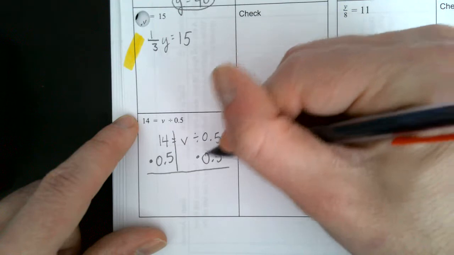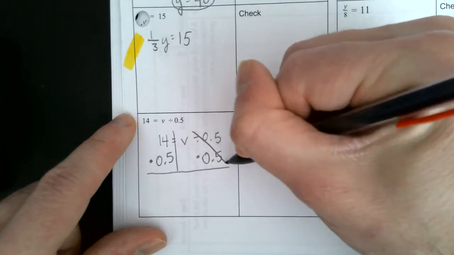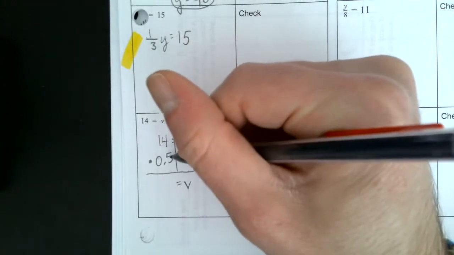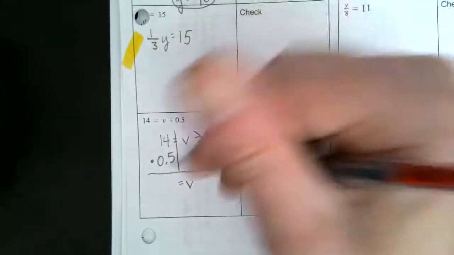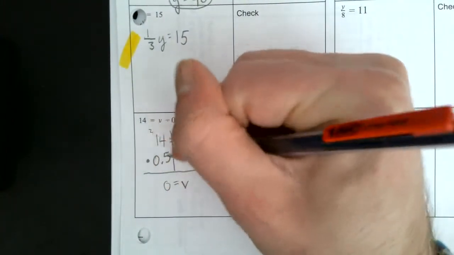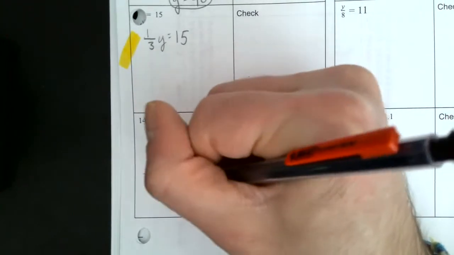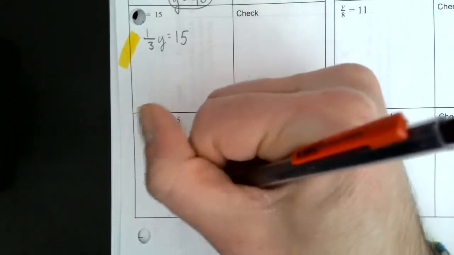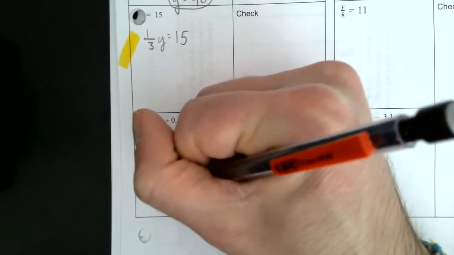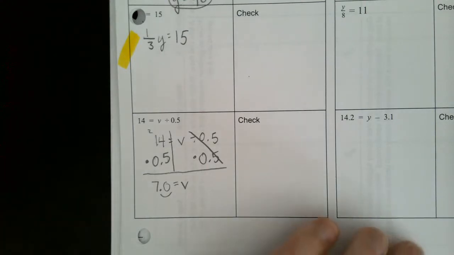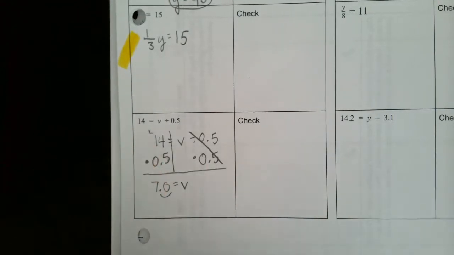Divided by a half times a half, those cancel out, and you get v equals, let's see, 5 times 4 is 20. 5 times 1 is 5, plus 2 would be 7. And there is one decimal point. So that would be 7.07, which makes sense because it's like a half times 14. A half of 14 is 7.